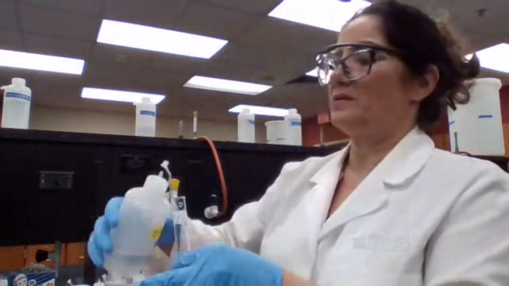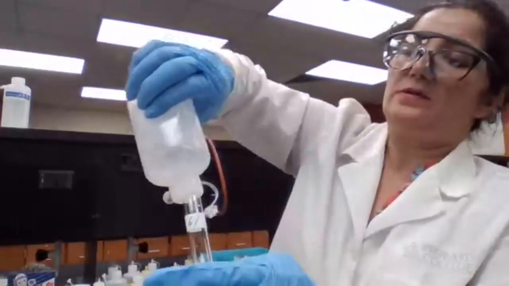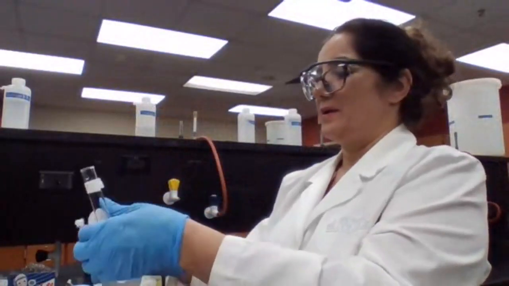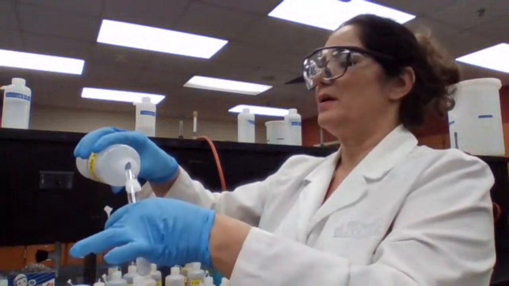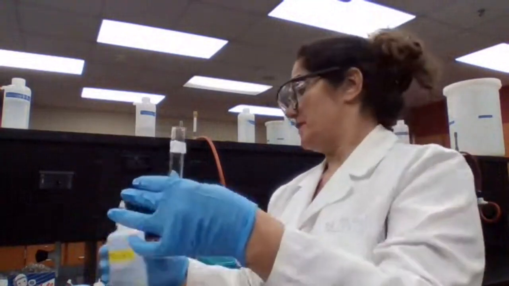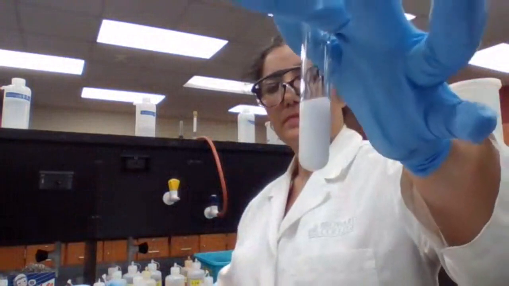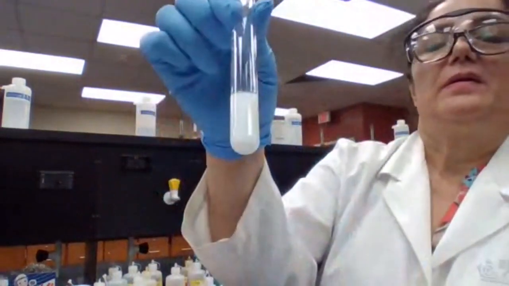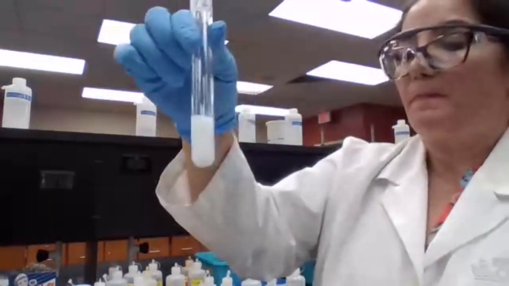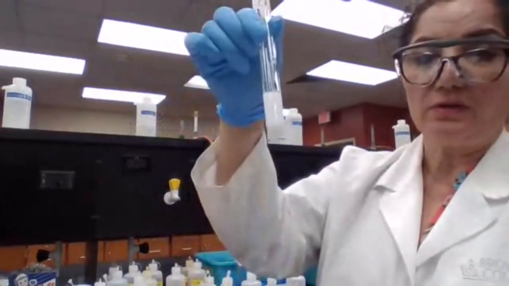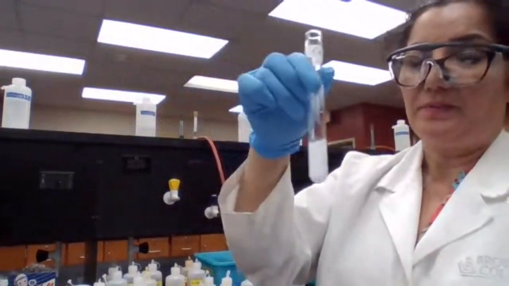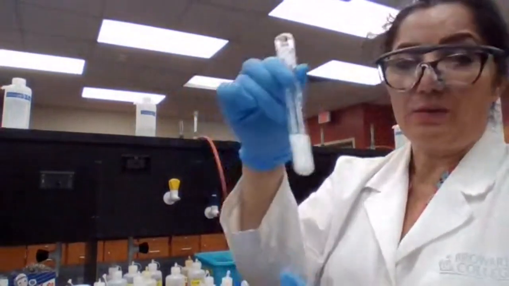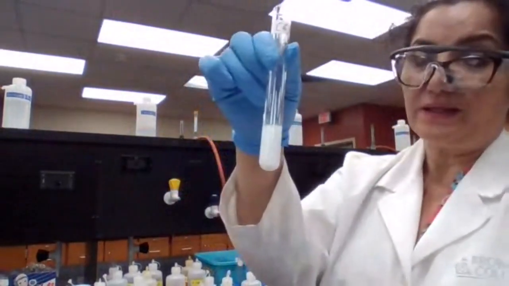Sodium sulfate with lead nitrate, going to add a few drops. Test tube number 6, white precipitate. That's going to be lead sulfate. Remember, partners are changing. Sodium was with sulfate, lead was with nitrate. Now lead goes with sulfate, lead sulfate.